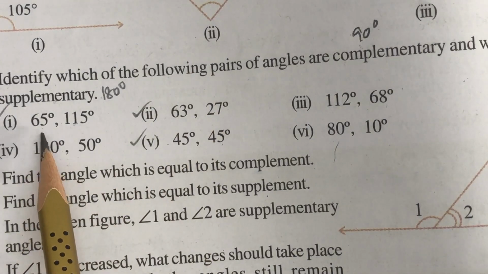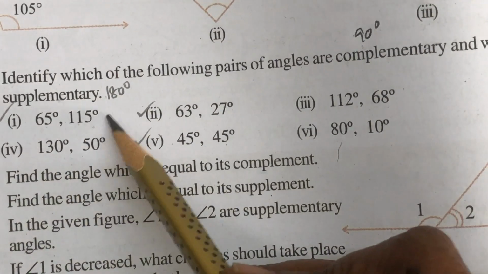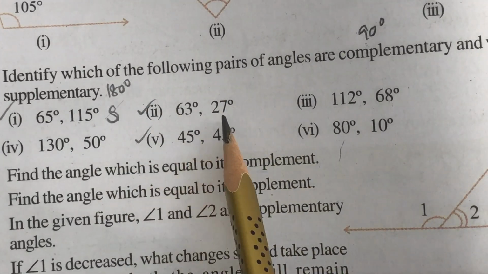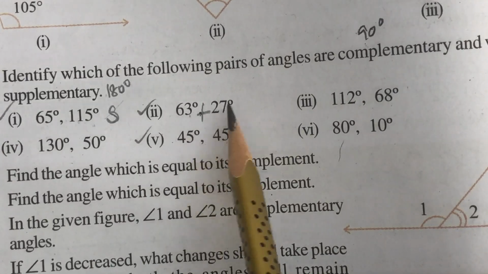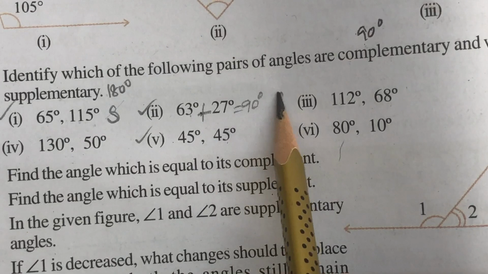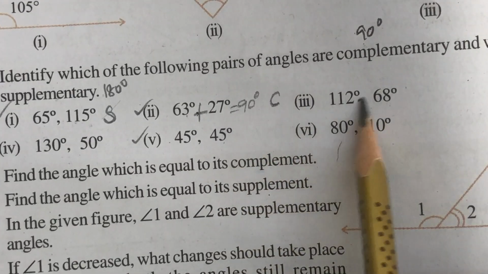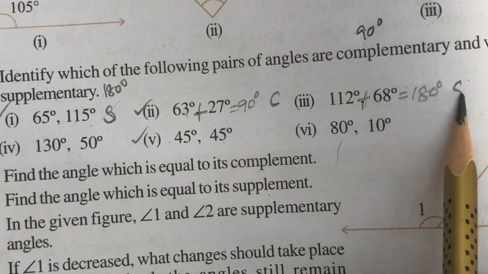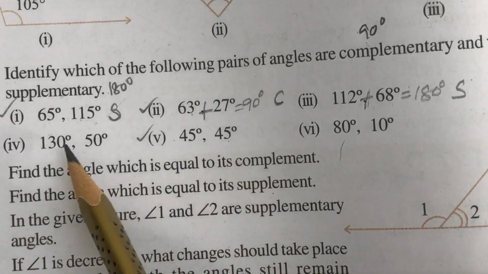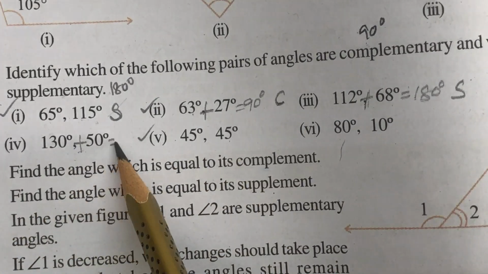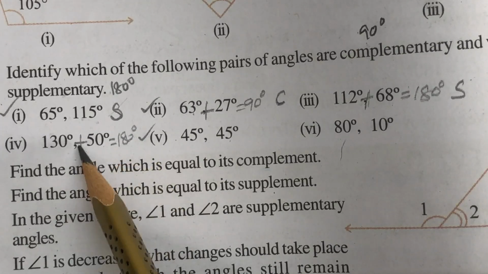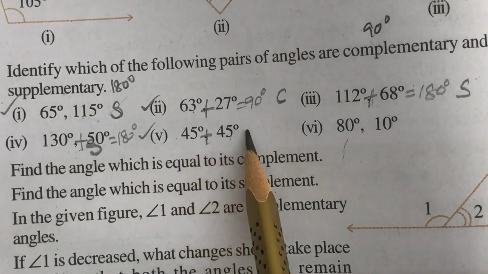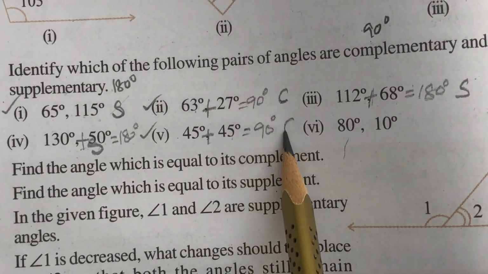Simple. So 65 degree plus 115 degree gives you 180 degree. So this is a supplementary angle. Now 63 degree plus 27 degree. If you add it, what will you get? We will get 90 degree. So this is complementary. 112 degree plus 68 degree gives us 180 degree. So this is a supplementary angle. Now 130 degree plus 50 degree is equal to 180 degree. This is also a supplementary angle. So 45 degree plus 45 degree gives us 90 degree. 90 degree means complementary angle.